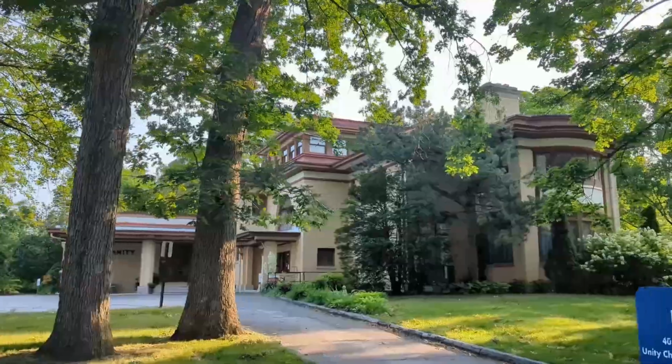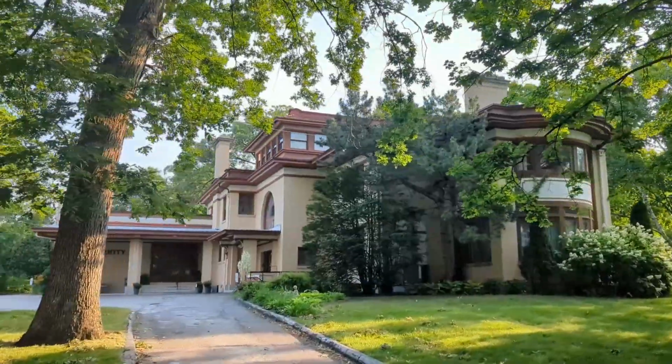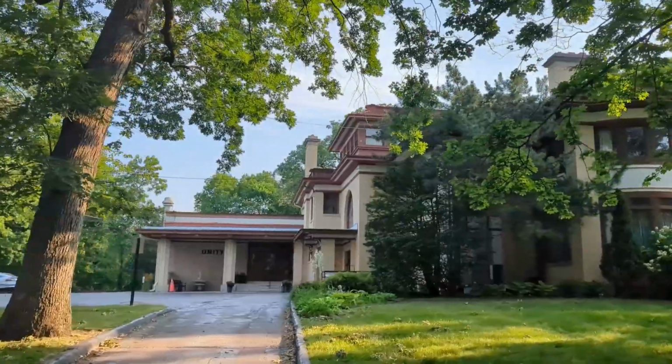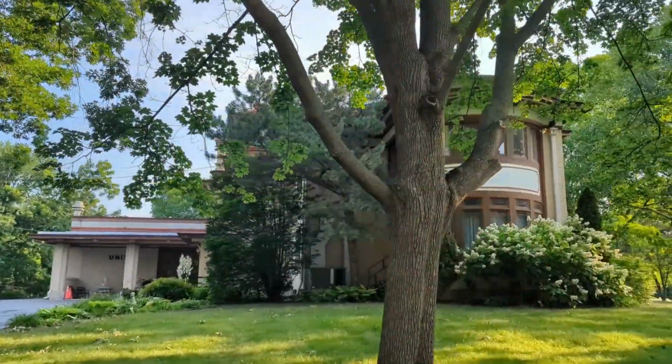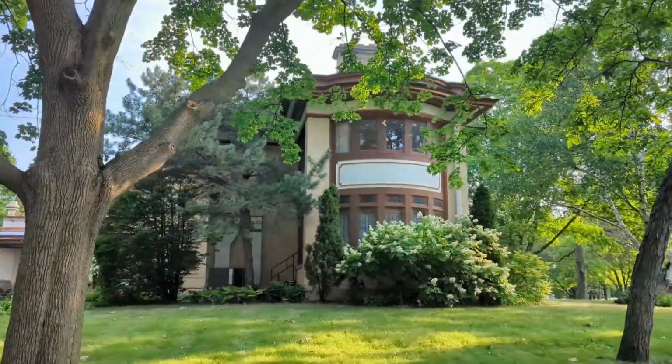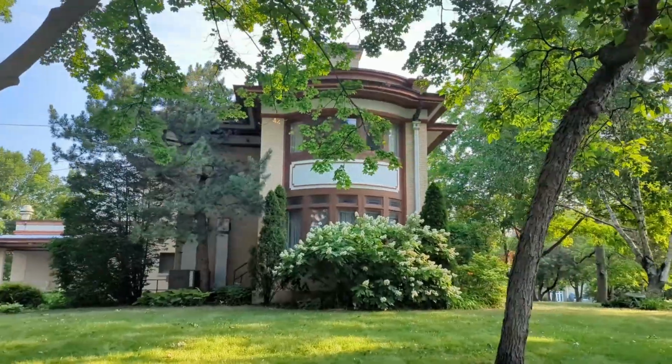Unity of Oak Park Spiritual Center, also known as the James and Nina Taylor House, was built in 1912 and designed by architect George Maher in a distinctive prairie style, which was later sold to the Unity Church in 1965.